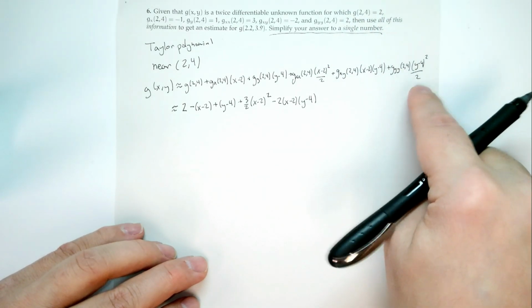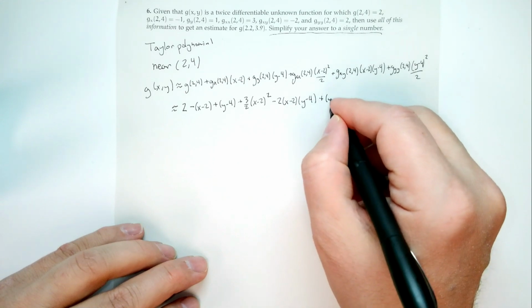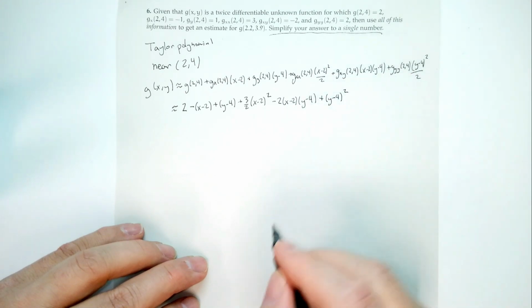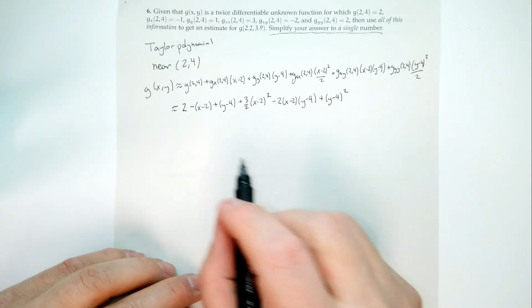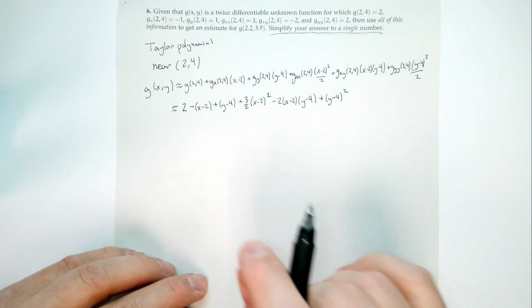So that's 2 and an over 2, so plus (y minus 4) squared. All right, so that's for any (x, y).